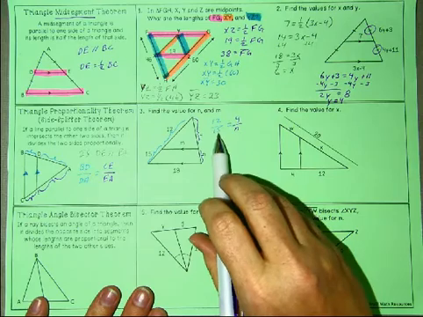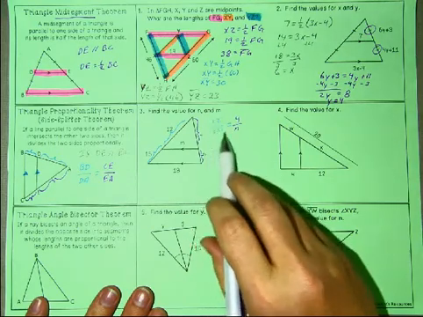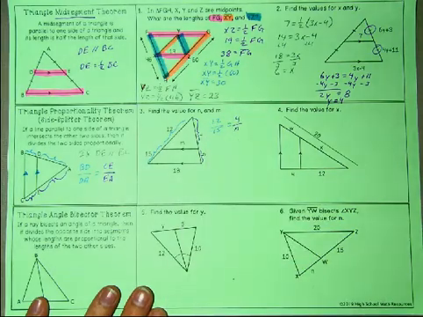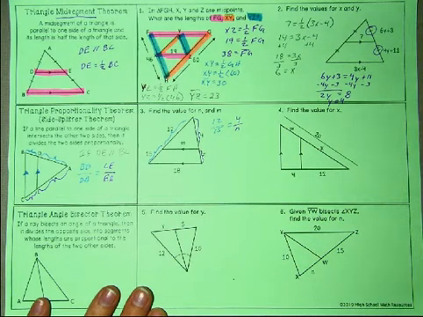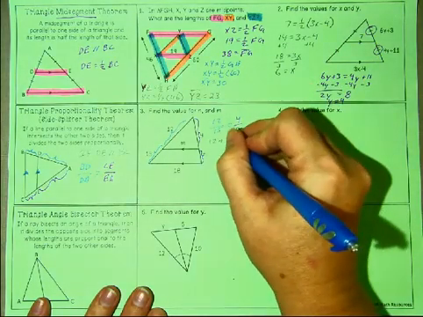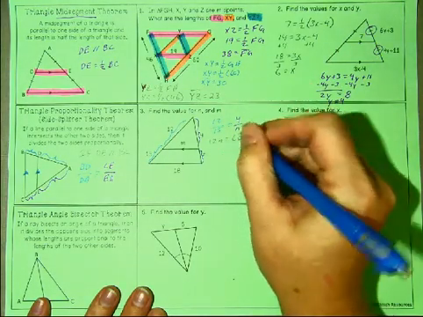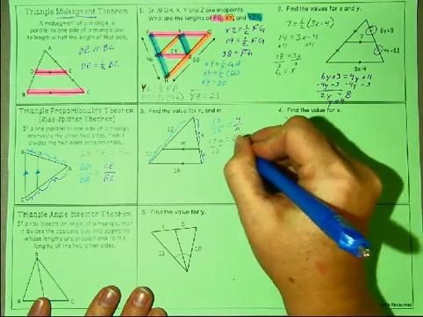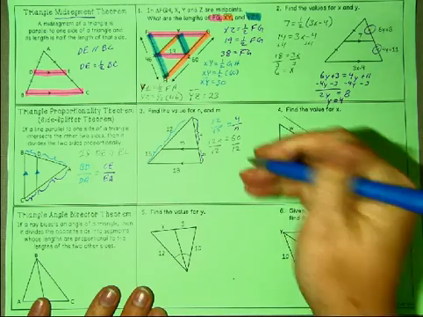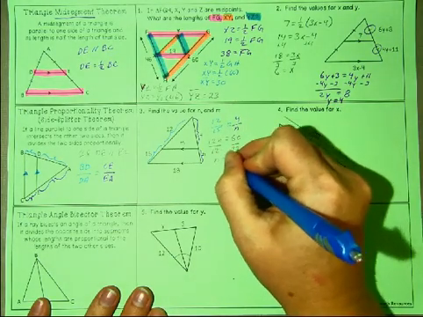So then from here, you can either reduce this fraction to simplest form, or you can just go ahead and cross multiply from there. I'm just going to go ahead and cross multiply from here. So we get 12n equals 60, dividing by 12 on both sides. And we end up with n equals 5.